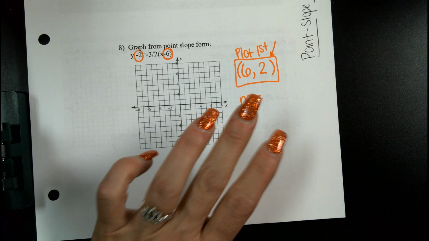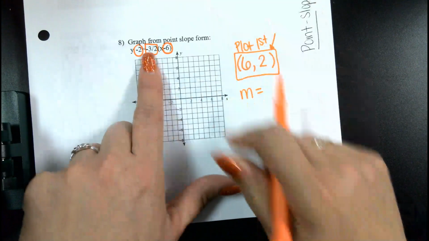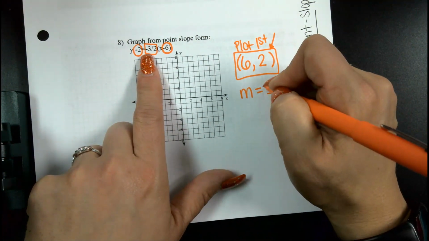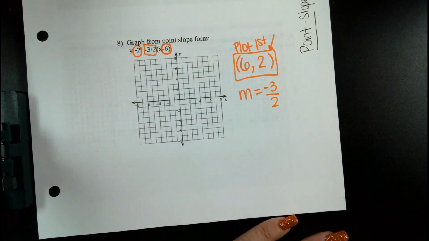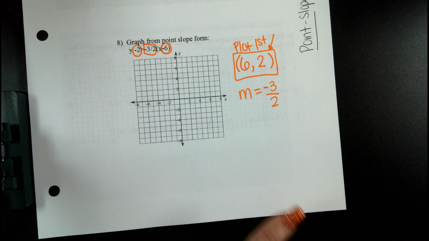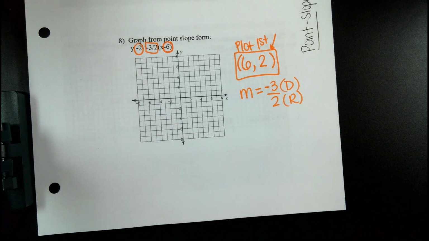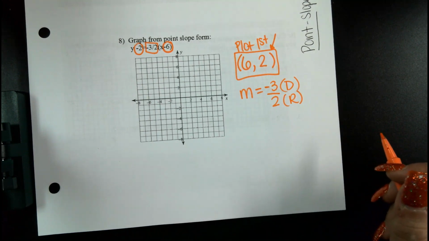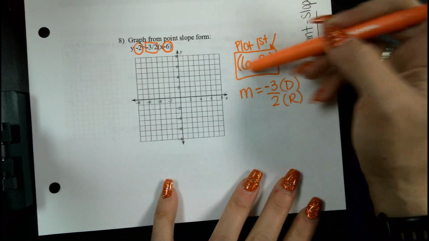The only other thing I want you to do is write down your slope. So this number right here, the one in front of the parentheses, that is your slope. Negative 3 halves, negative 3 over 2. Would it still be negative? Yes. Okay, so when we have negative slope, we go down and we go right. So positive 6, 2.